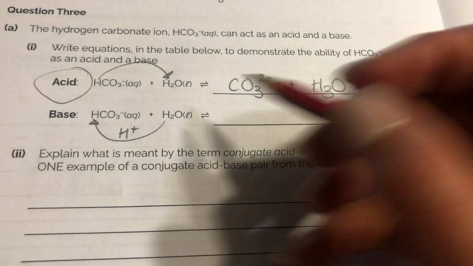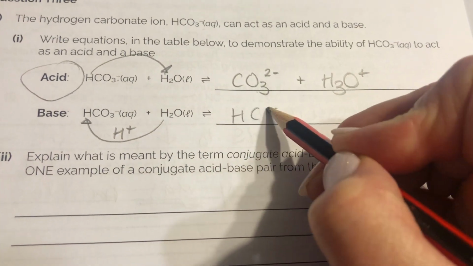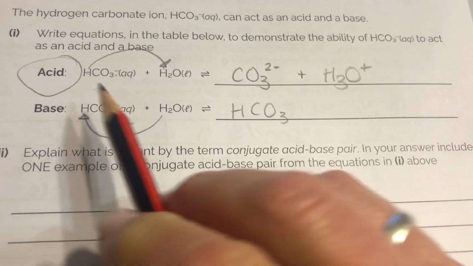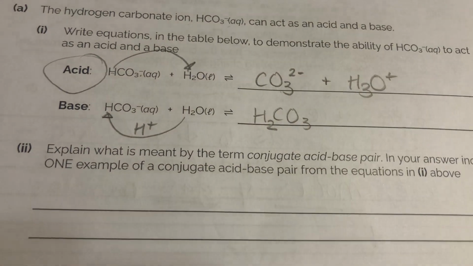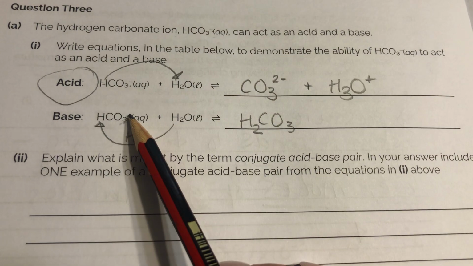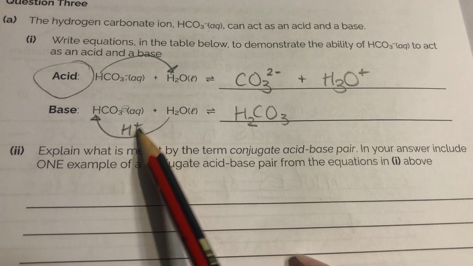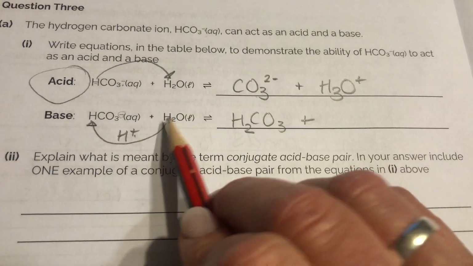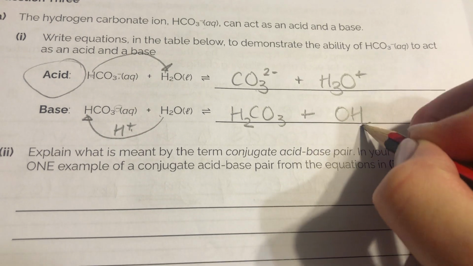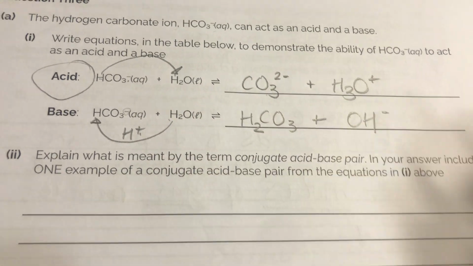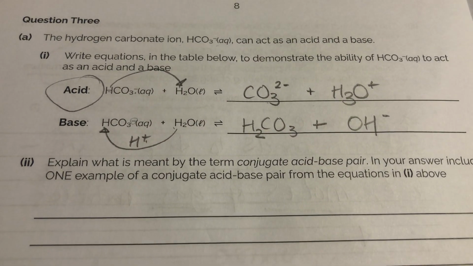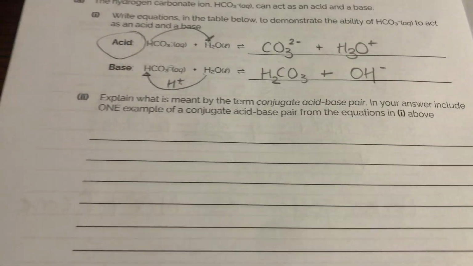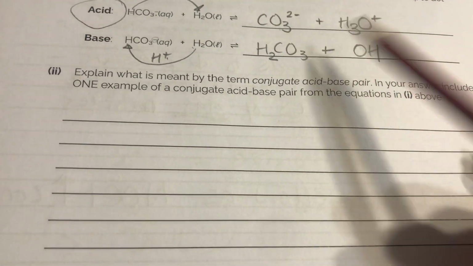Other way around, I'm going to take HCO3, and I'm going to add another H to it to make H2CO3. And it started off as a negative, and I'm adding a positive, so now I've got no charge. And I'm taking away an H, leaving OH, taking away a charge, leaving a negative charge. Right, so that should be straightforward. Quite a few of you got to just make sure you check your charges, please.